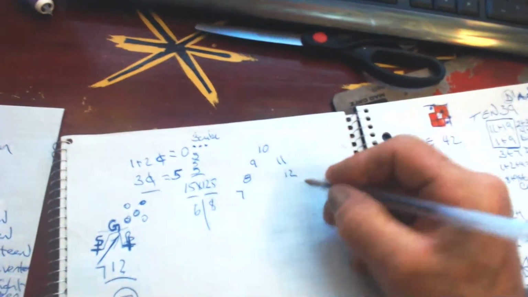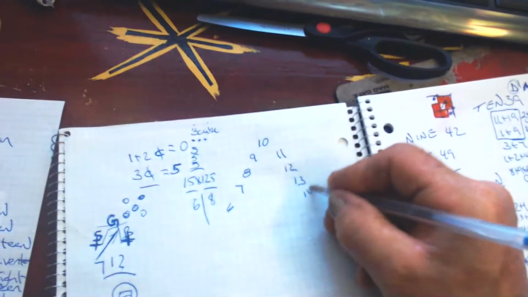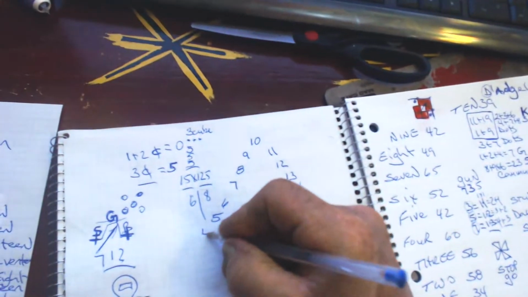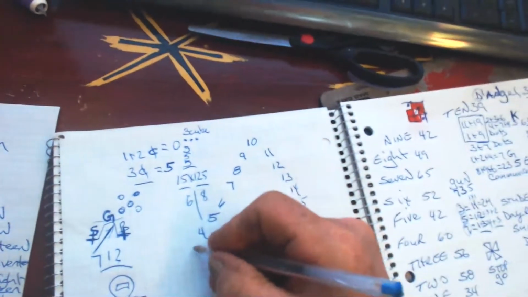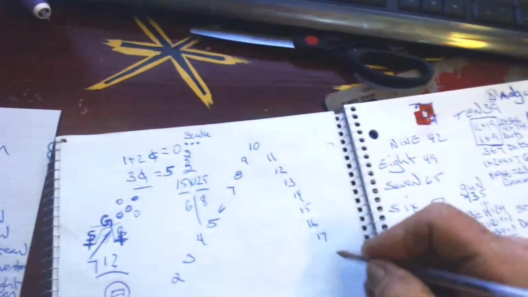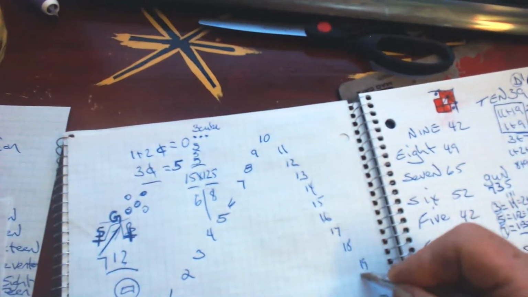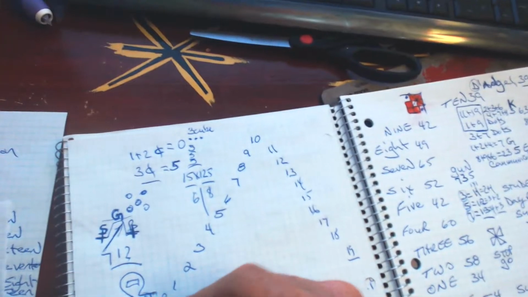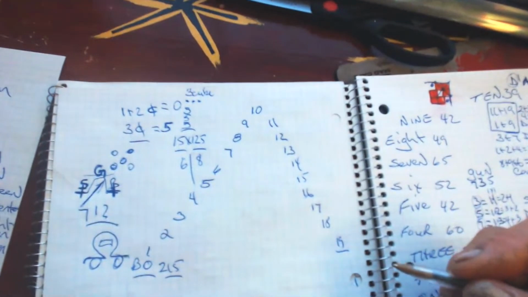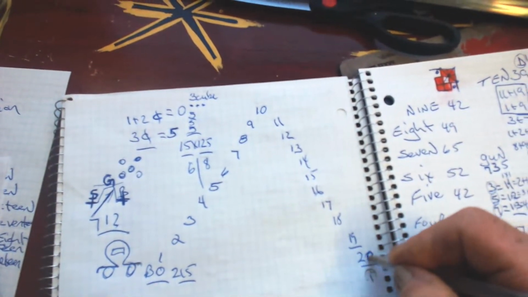And then we're going to get 7 and 13. And then we're going to get 6 and 14. And then 5 and 15. And then 4 and 16. And then 3 and 17. And then 2 and 18. And then 1 and 19. And then we're going to get blast off, 215 memory, the cube of Mars. So the blast off would be 20.